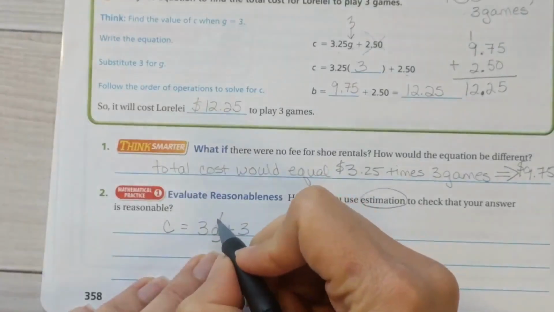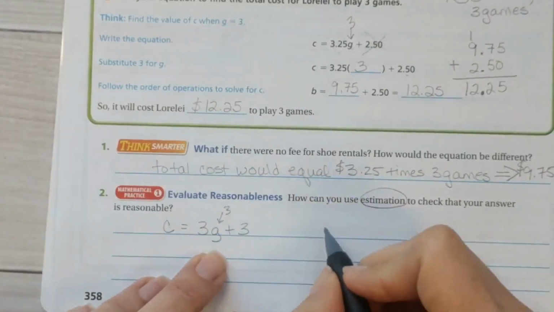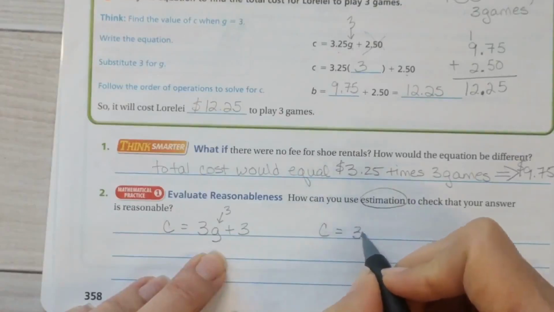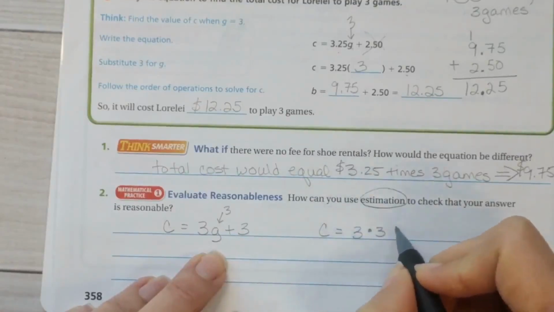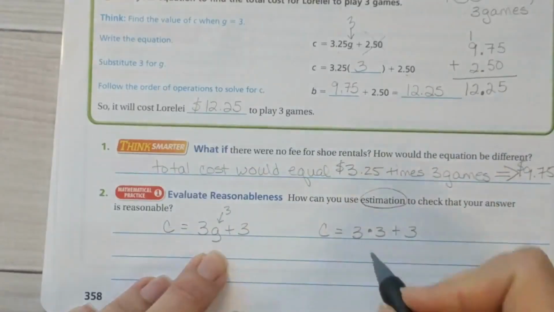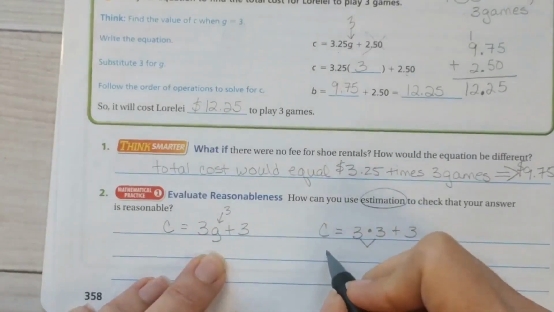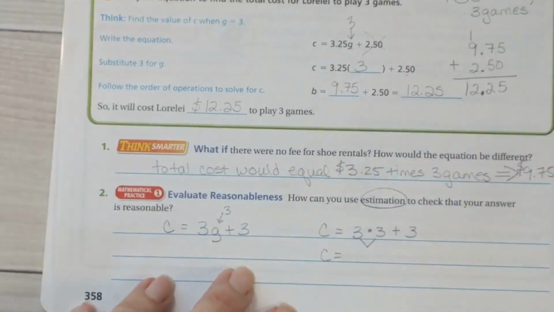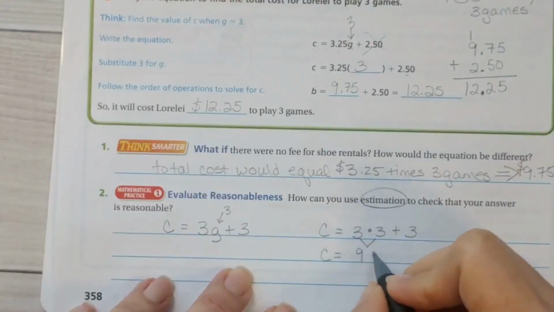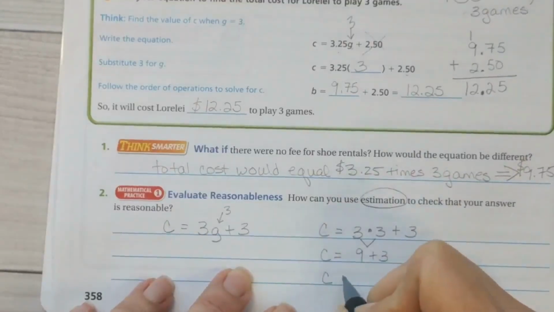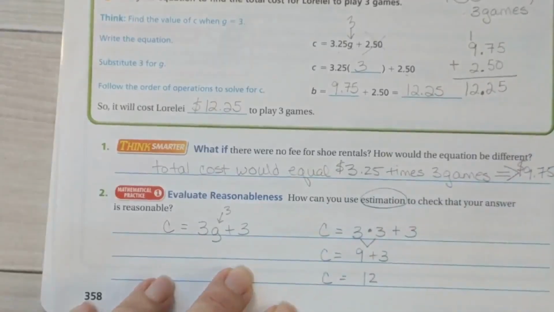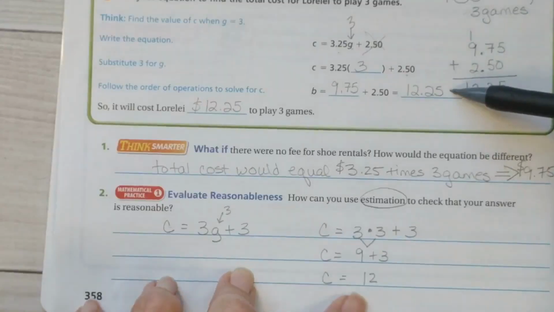So if we're going to substitute in 3 for that G, we would have C equals 3 times 3 plus 3. And again, using our order of operations, we're going to do this operation first because multiplication comes before addition and subtraction. 3 times 3 is 9 plus 3. C equals 12. And our final answer up here, using our decimals and doing the problem completely, was 12.25.